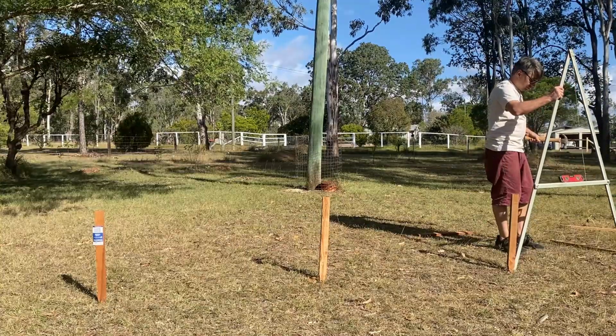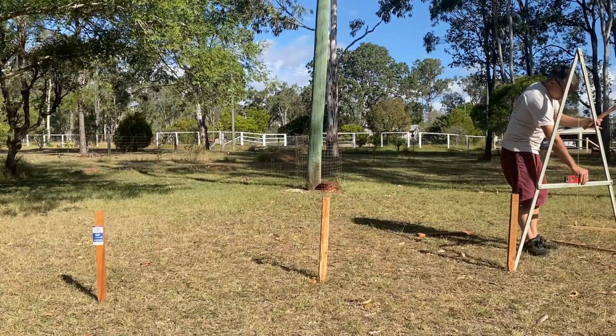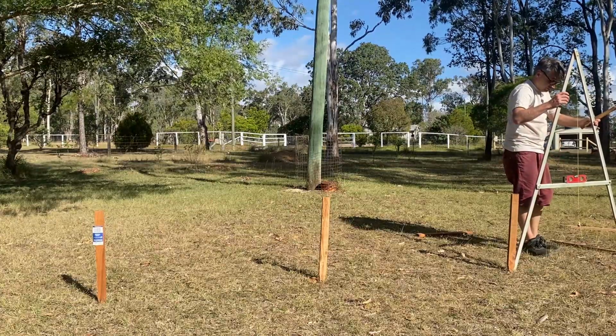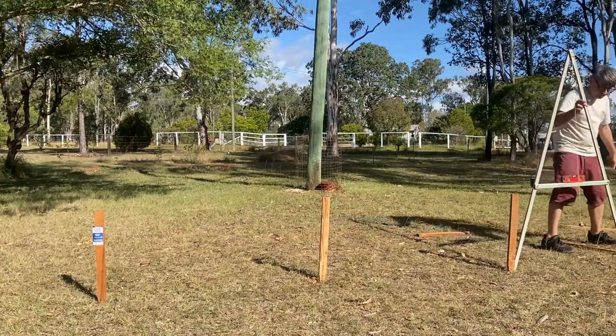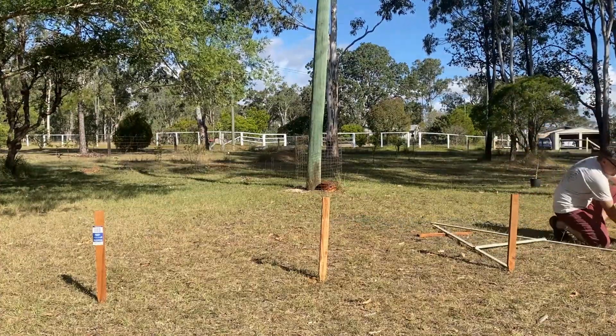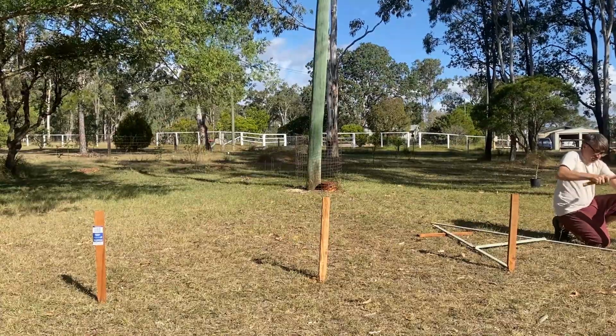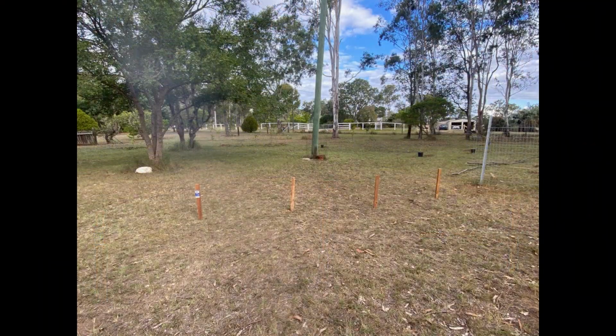Once the stakes are all lined up, you've got a line to follow for digging your swale out. You just need to pile up the dirt that you dig out on the lower side to create the berm, and the berm is where you'll do your planting. So this is that section of the contour line finished, ready for you to start digging out the swale.